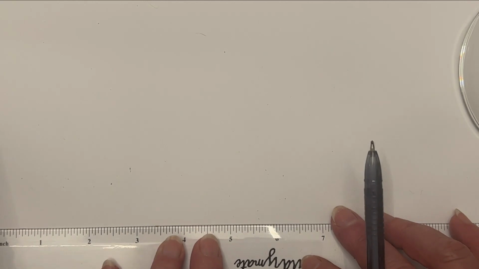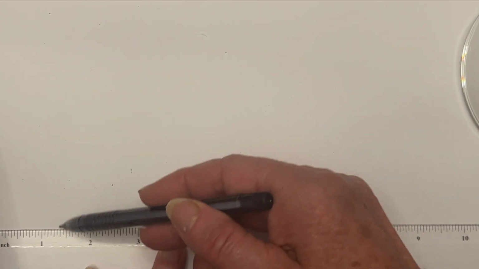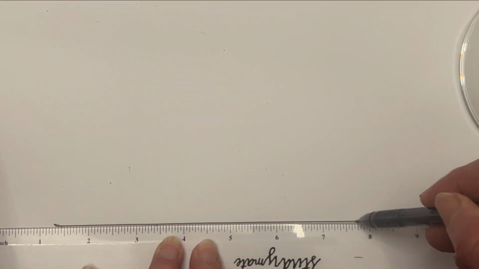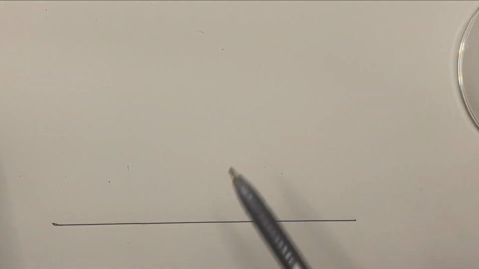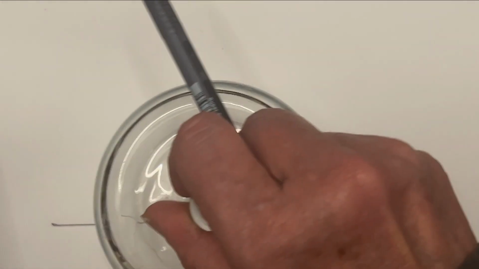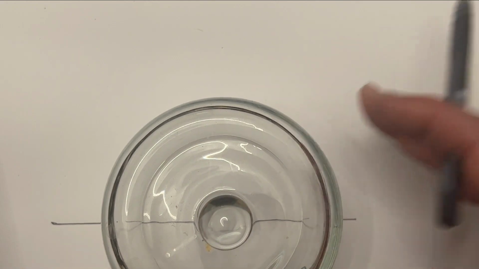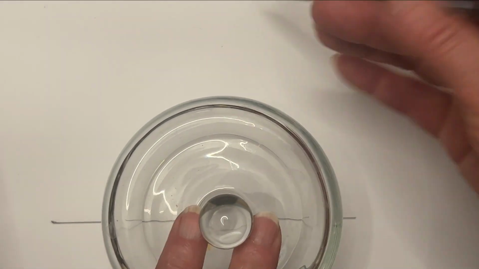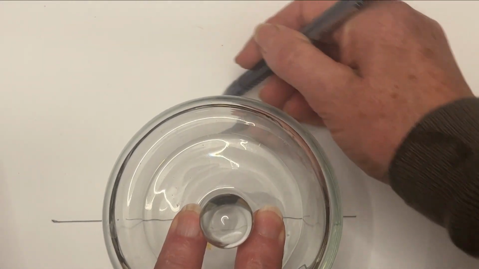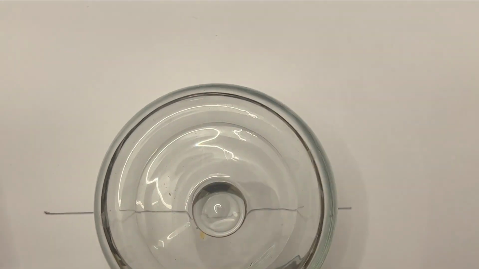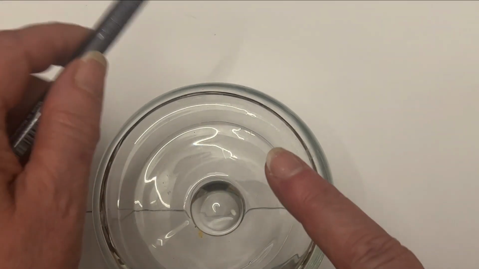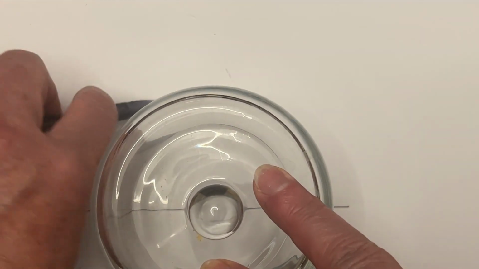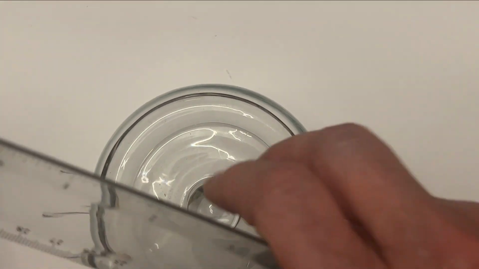So start off by making yourself a semicircle. I'm just going to do it quite simply, using this little bell jar and a ruler. Right, that'll do. Oh, no, it won't.